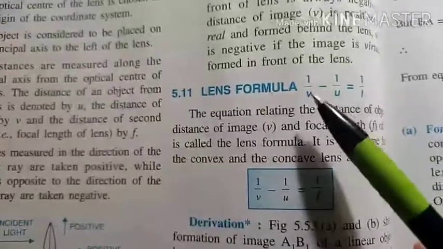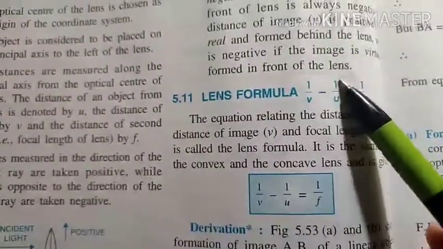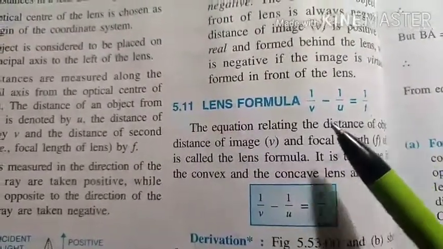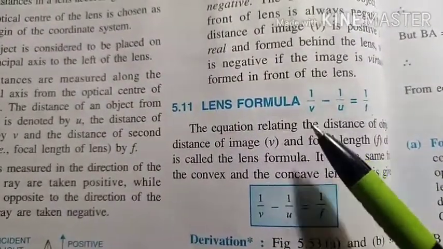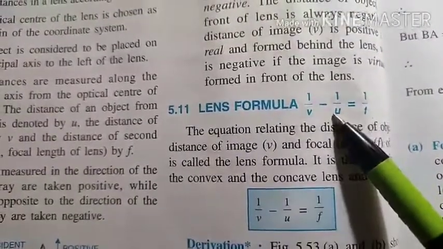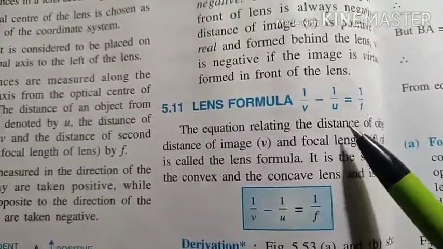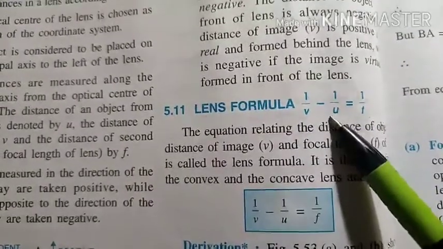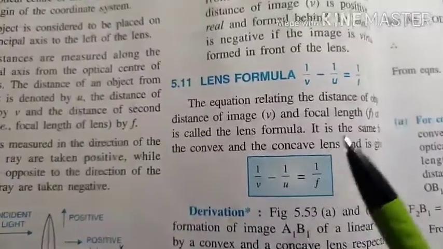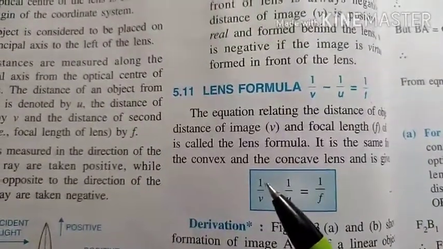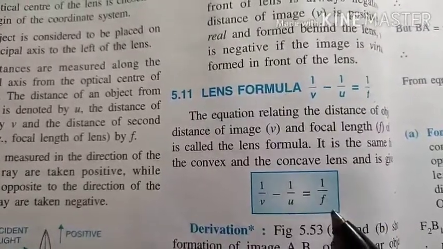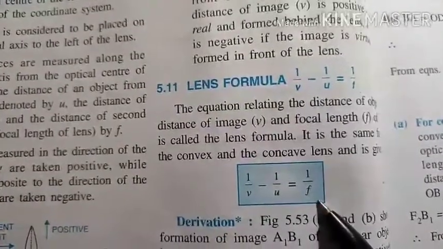So lens formula is 1 by v minus 1 by u equals 1 by f. Okay, here v stands for the distance of the image, or the image distance. u stands for the distance of the object, or the object distance. f stands for focal length. So this formula we call the lens formula, this equation 1 by v minus 1 by u equals 1 by f. And this equation is very important.